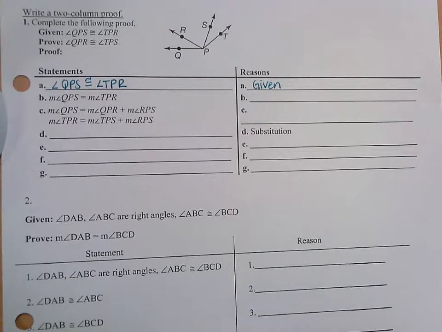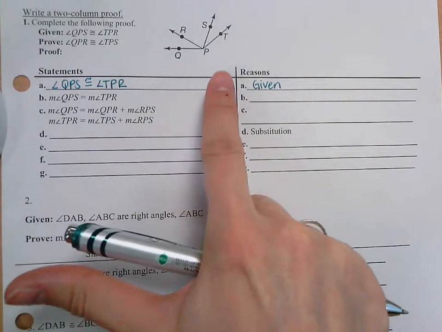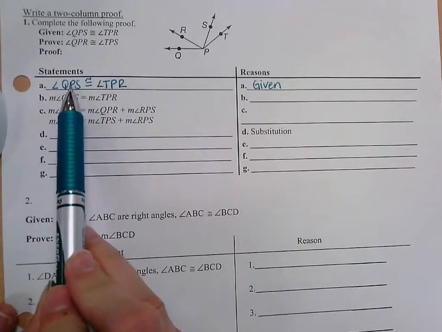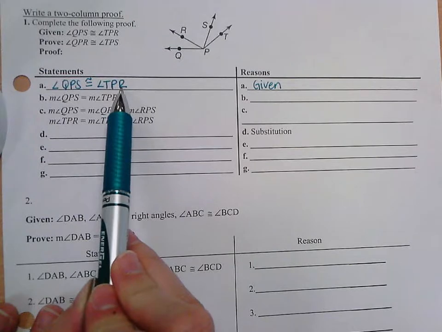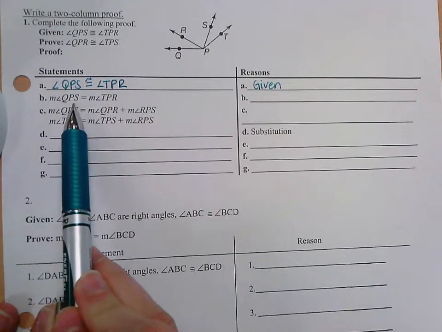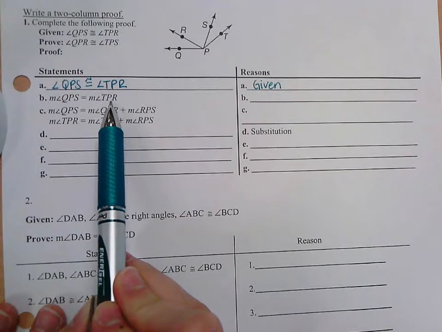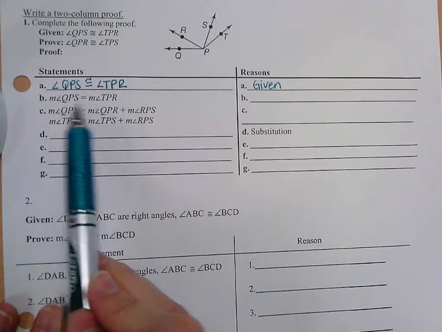And now what's a conclusion you can make? And then you work off of either what you're given or you work off of your diagram, your picture. So now if you look at statement B, we went from saying these angles were congruent to saying the measure of angle QPS is equal to the measure of angle TPR. So this is kind of the same thing as saying segments are congruent, so their measures are equal.